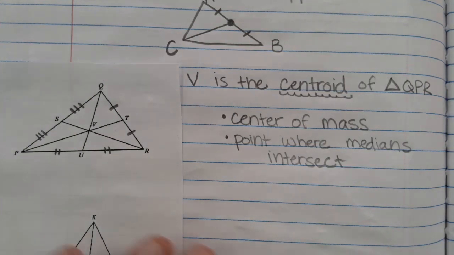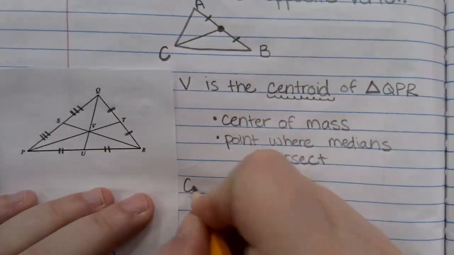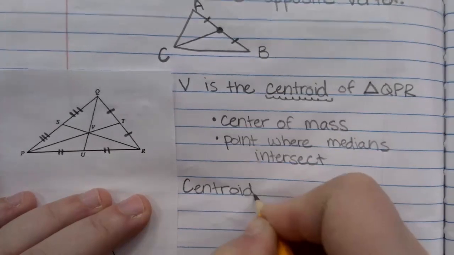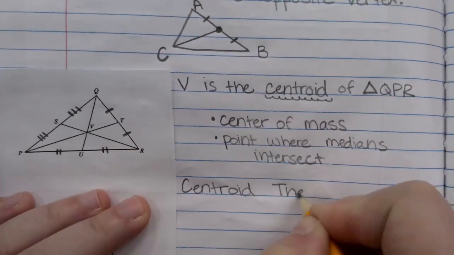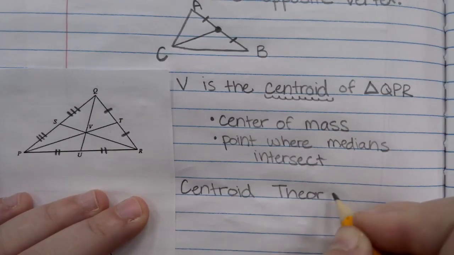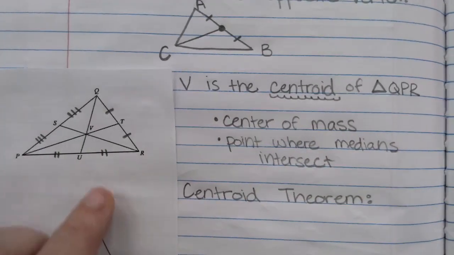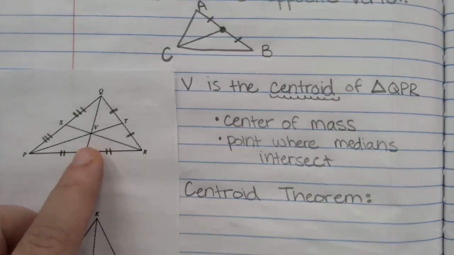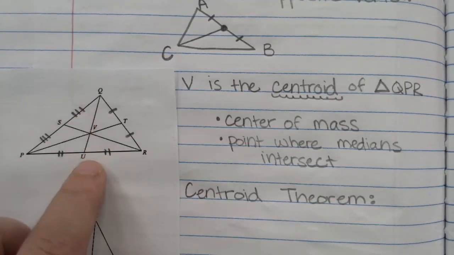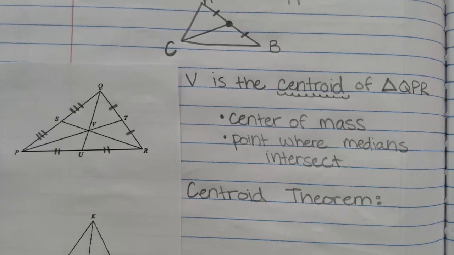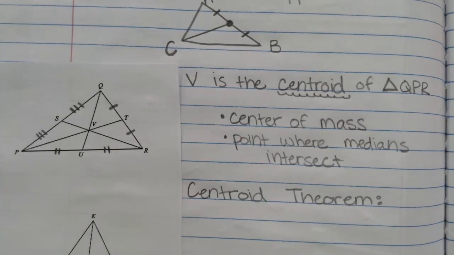Now, the centroid theorem is what we're going to be using today. The centroid theorem says that where the medians intersect, it creates a special relationship in each of those medians. Each median gets broken up in a specific way where they cross.